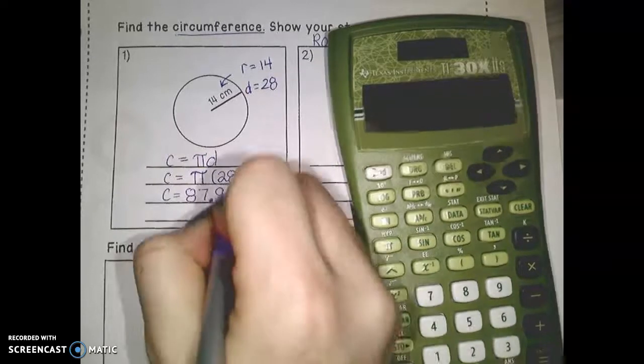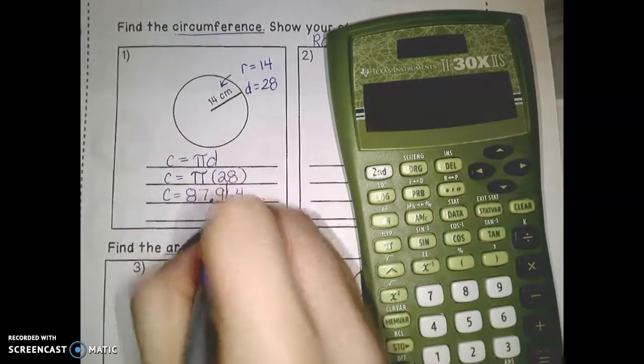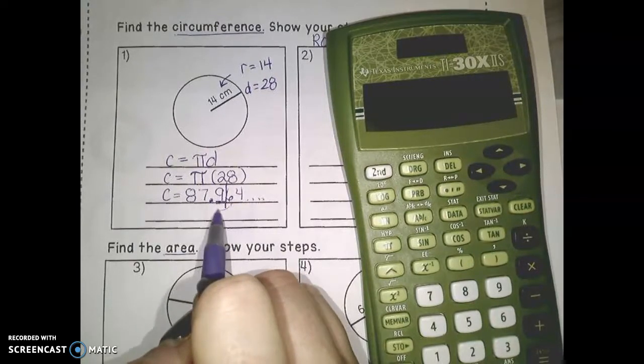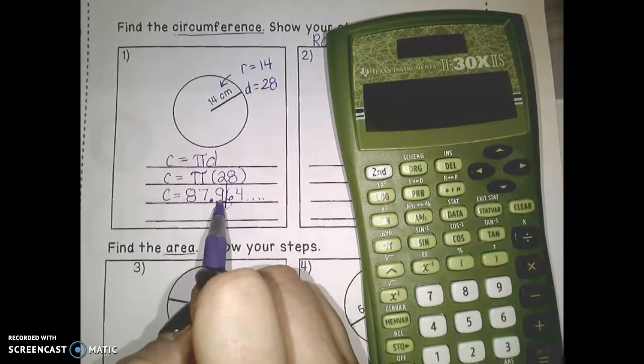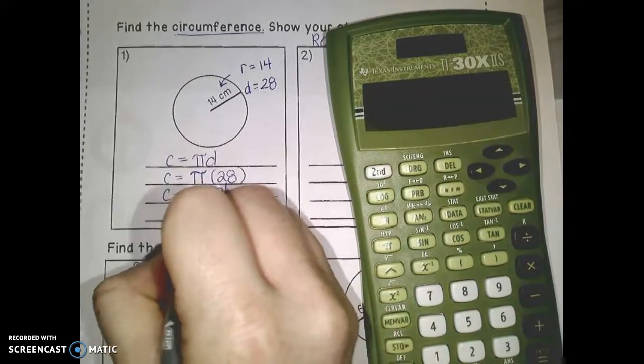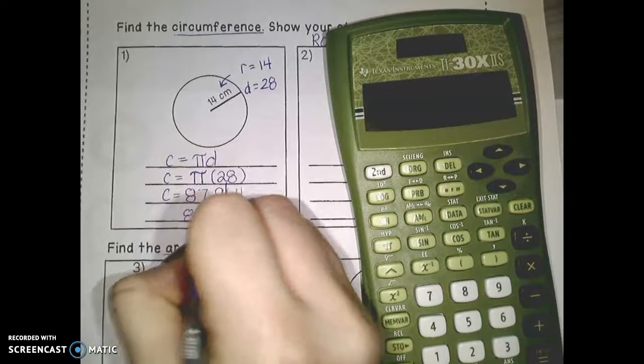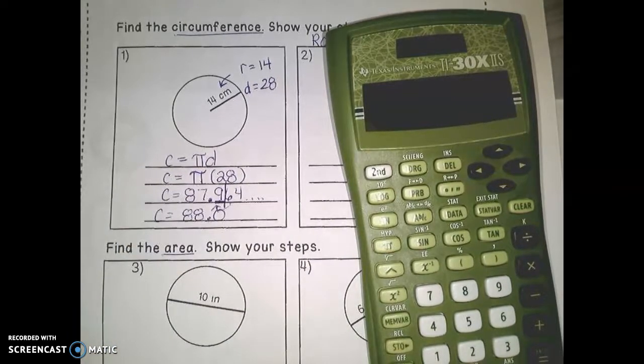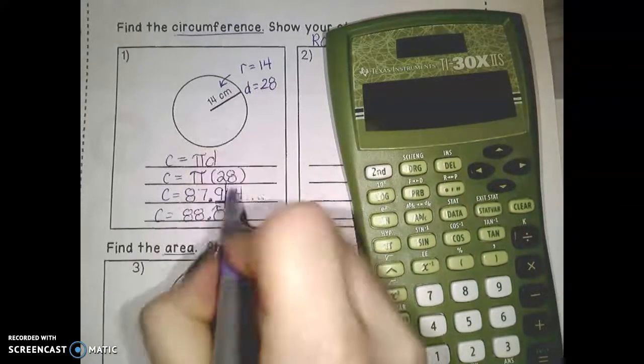So I'm going to look what's behind it. Is this digit 5 or higher? The answer is yes. So this gets bumped up. Well, there's nothing higher than a 9 in a single digit here. So this is going to a 0, and that bumps that up to an 8. So my circumference would be 88 centimeters.